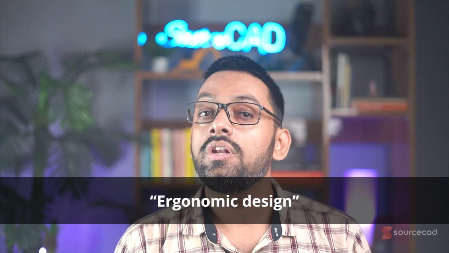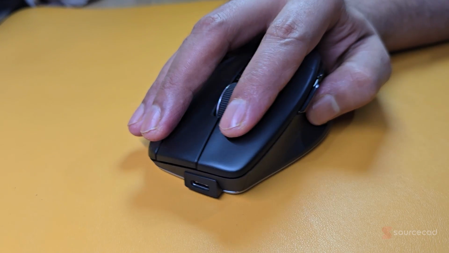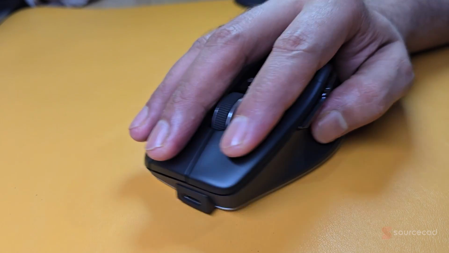Now, when it comes to the look and feel of the mouse, it does not disappoint as well. In fact, it's very ergonomic and it fits right in your hand with palm resting on the table. So this hand posture is great for long time usage and it helps in minimizing the wrist pain as well.